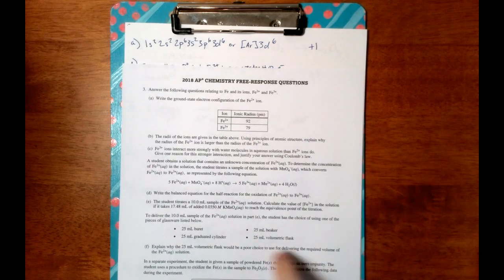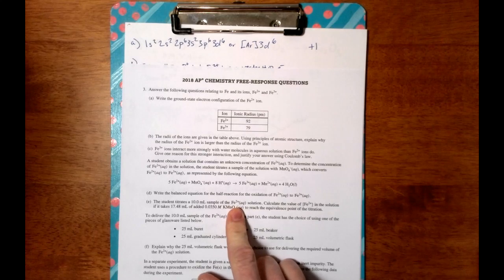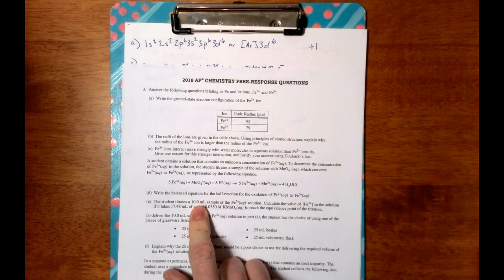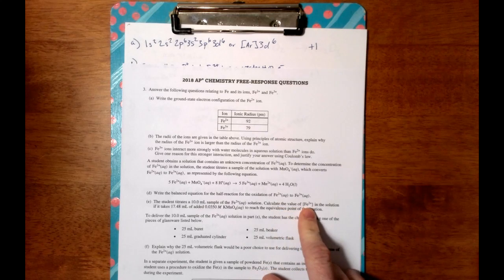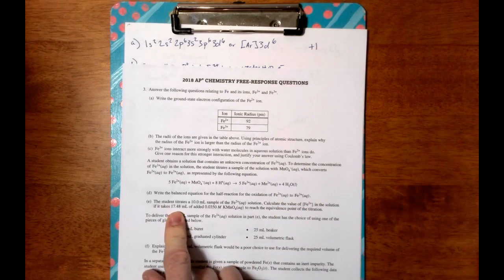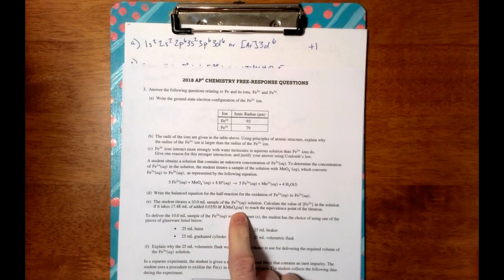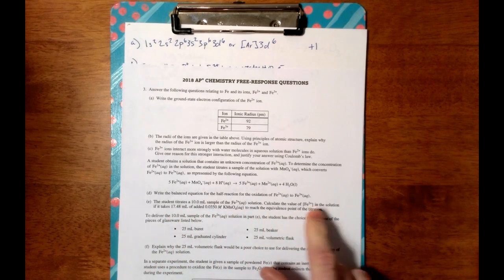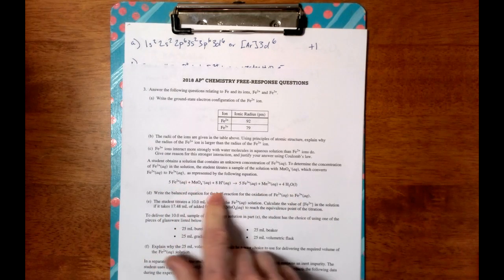Part E, the student titrates a 10 milliliter sample of the Fe2+. So we pay attention that this is 10 milliliters. Calculate the molarity of it if it takes 17.48 milliliters of this molarity of potassium permanganate to reach the equivalence point. This is the net ionic equation here. The potassium would have been a spectator ion.